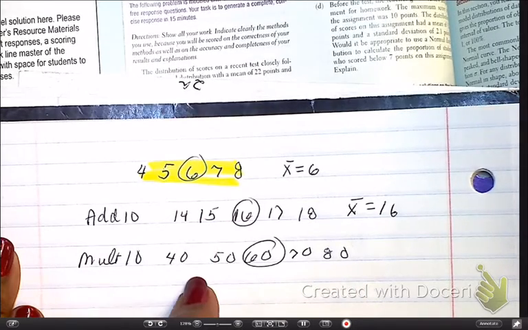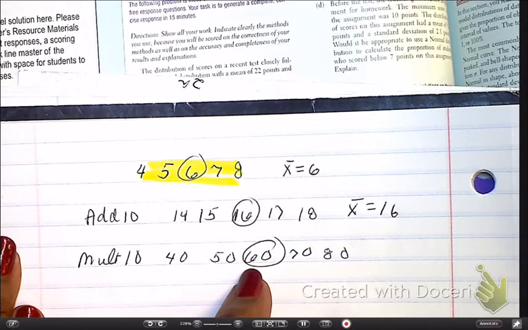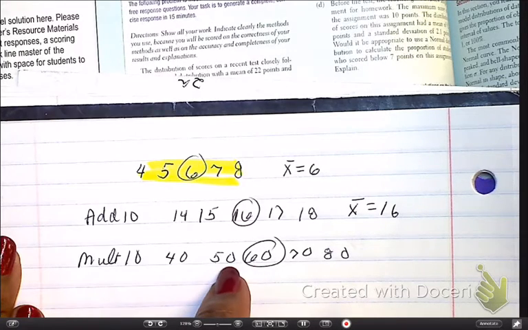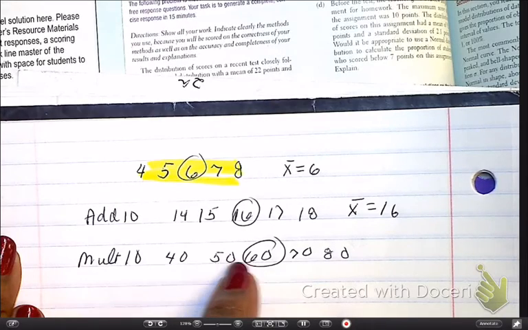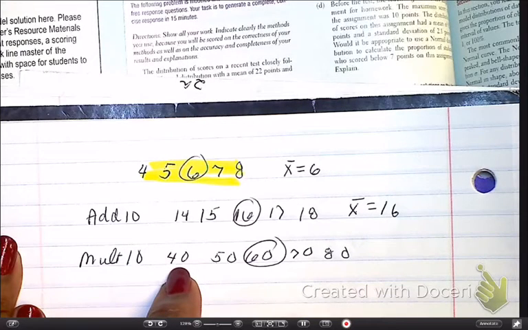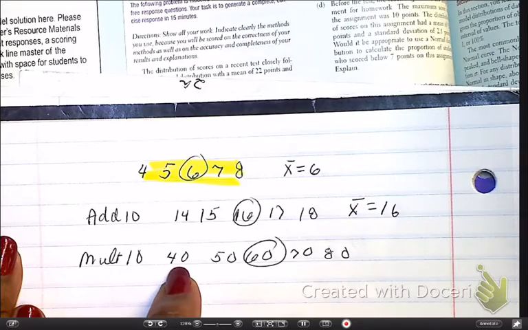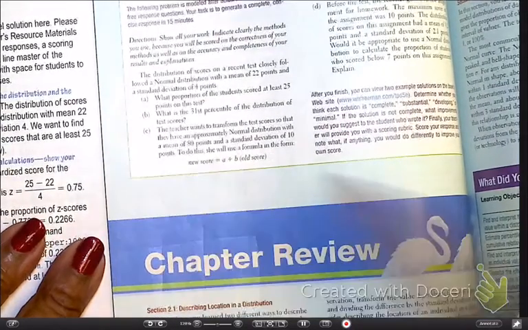But let's look at the standard deviations. These numbers are no longer consecutive. These numbers are now what you call decadent. Okay, so going from 50 to 60, that's more than one number. Going from 60 to 70, that's more than one. So when I multiplied it, the standard deviation got bigger. With that being said, now let's look at question number C, or letter C.